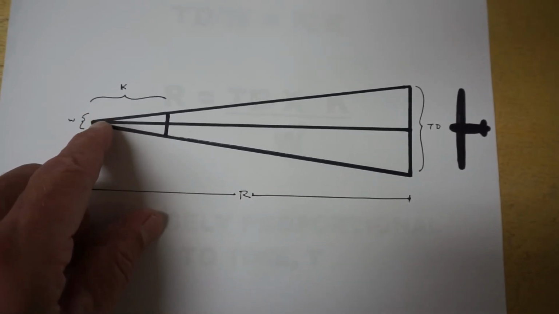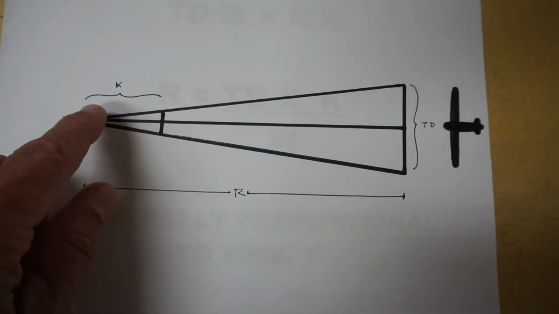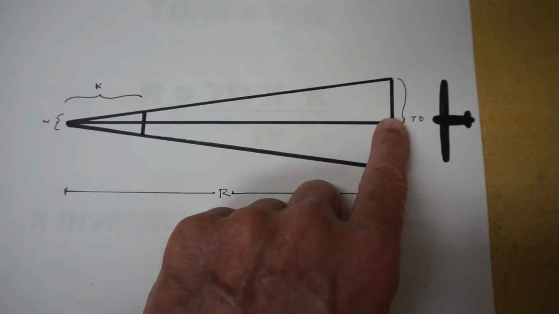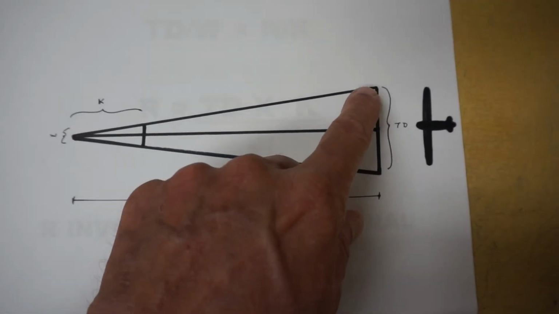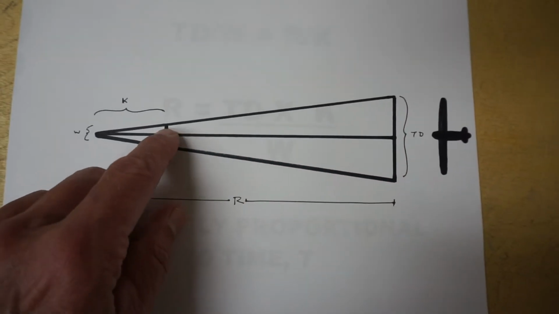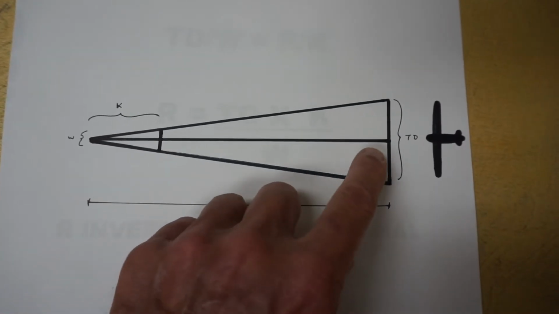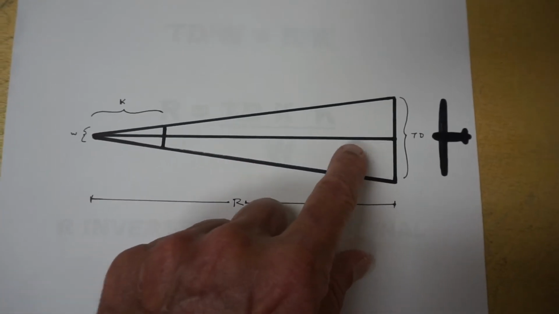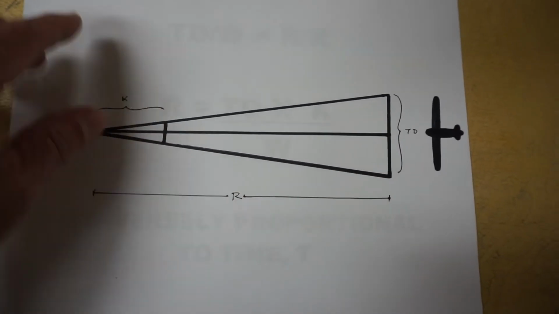The distance between the gunner's eye and the reticle is K, and the distance between the gunner's eye and the fighter aircraft is the range. It turns out that the ratio between the target dimension, TD, and the width of the reticle, W, is the same as the ratio between the range between the gunner's eye and the aircraft and the distance, K, between his eye and the reticle.